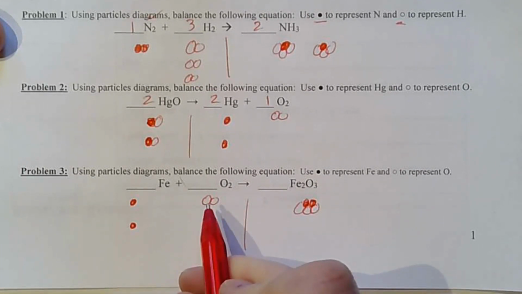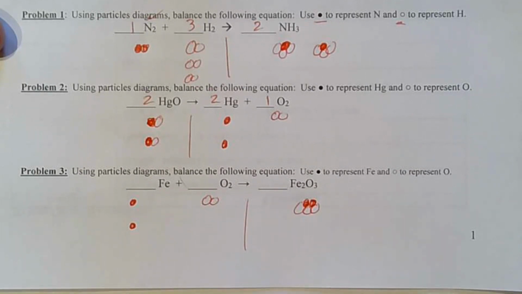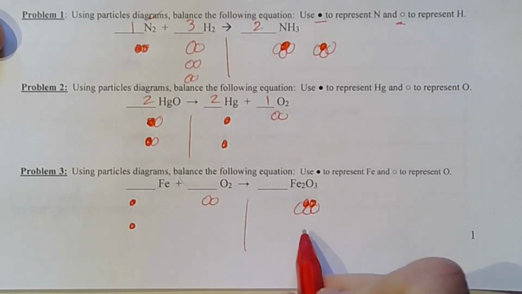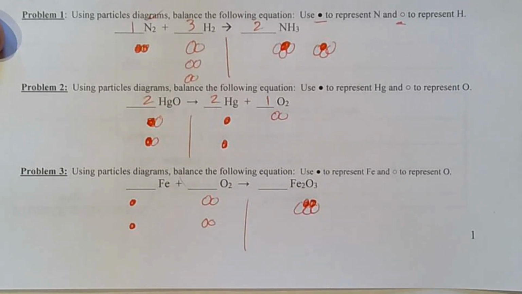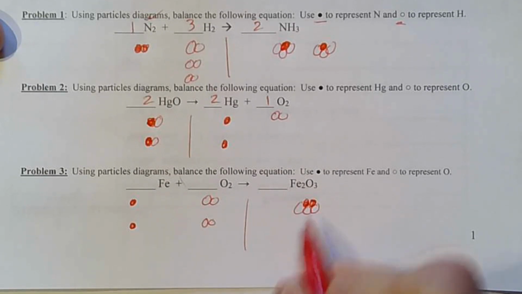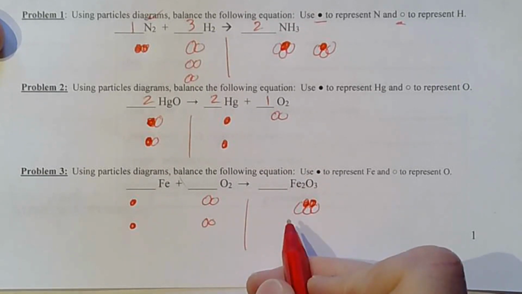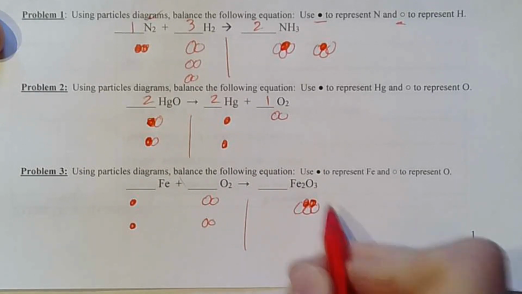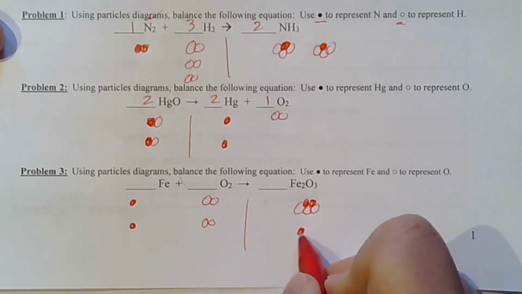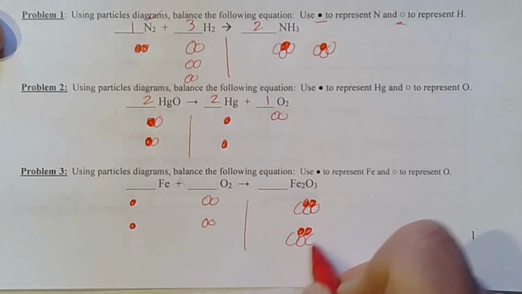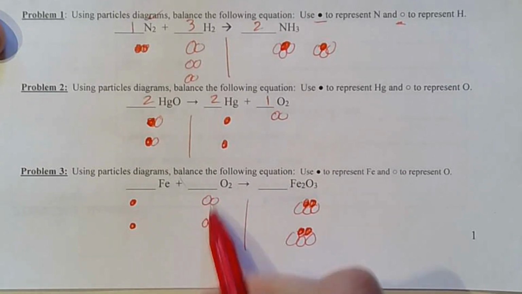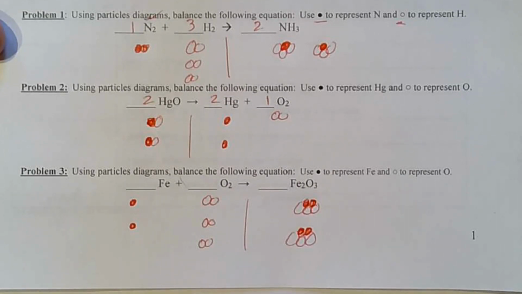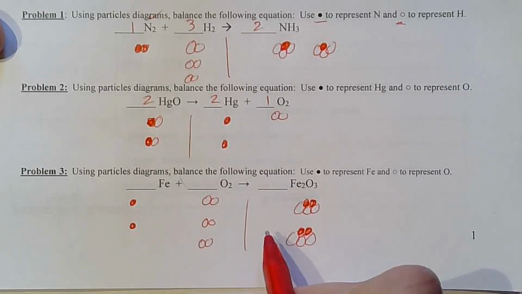Go on to my oxygens, and I like, wait a minute, I've got 2 here, I've got 3 here. Well, it's not going to work. So I need more oxygen over here. So I add another oxygen molecule here, and now I've got 4, but I've got 3 oxygens over here. So my oxygens are still not balanced, and I need more oxygen over here. And I can't just add a single oxygen atom. I've got to add whatever particle the oxygen is present in. So I get the whole thing. Now I've got 6 oxygens over here, only 4 over here. I need to add 1 more O2, and now my oxygens are balanced.